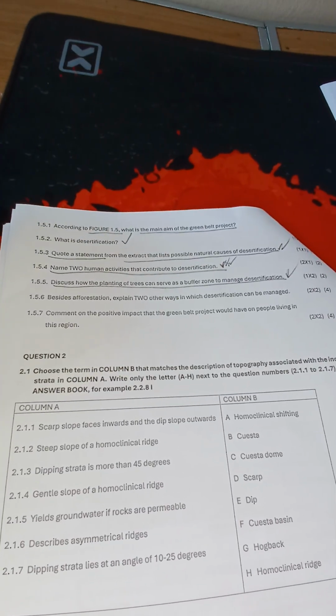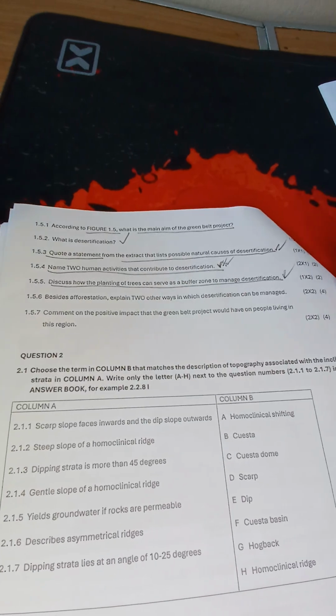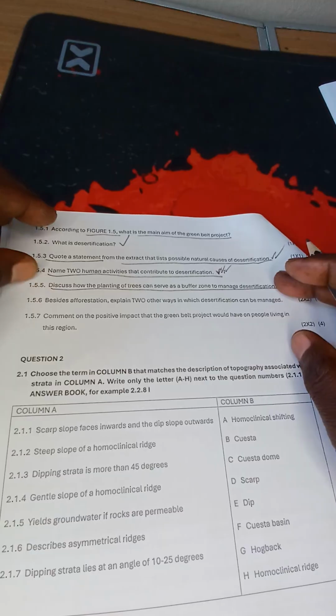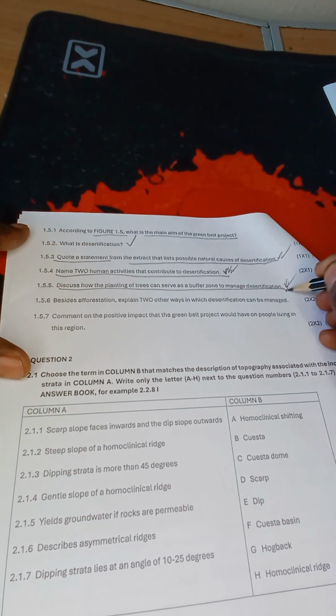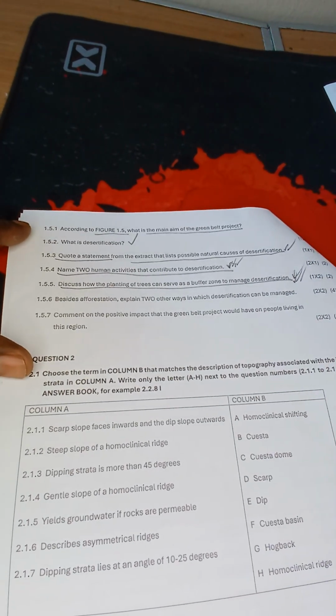This maintains the soil fertility. The trees also act as windbreaks around fertile soils, which means we are also managing desertification. Trees also provide shade and create a nutrient link. Trees also increase evapotranspiration, therefore we get more rainfall. In desert-like climatic conditions there is little or no rainfall. If we have more trees, we are likely to have evapotranspiration, which adds to the moisture in the atmosphere, clouds build up, and then we are likely to have more rainfall. So that's how planting of trees can aid as a buffer zone to manage desertification.